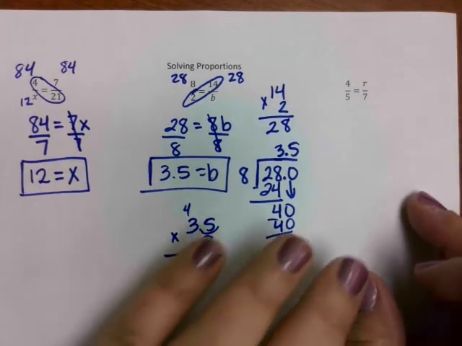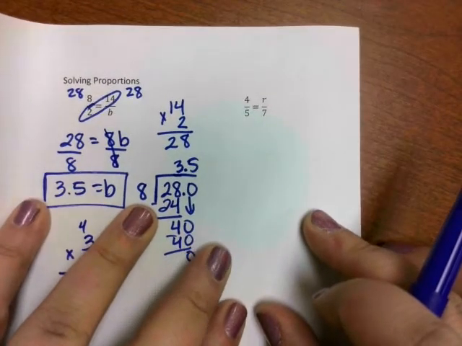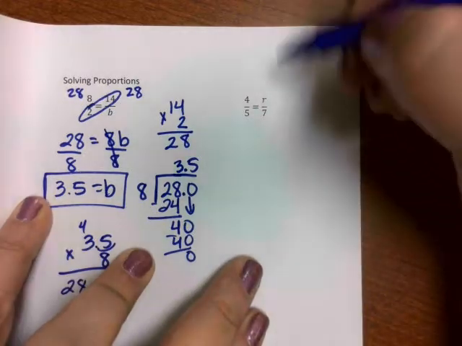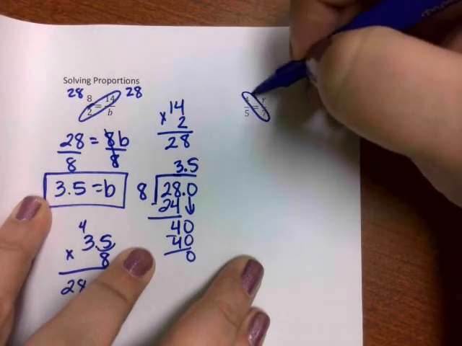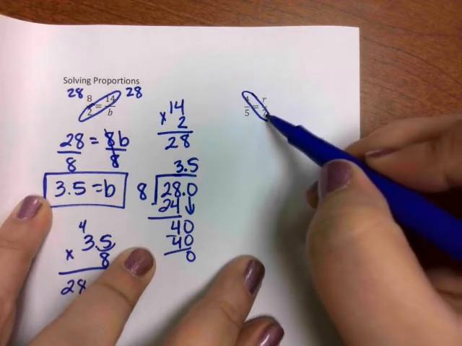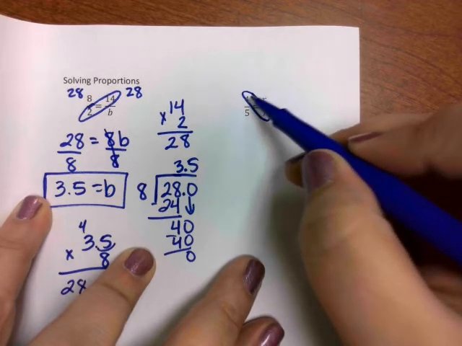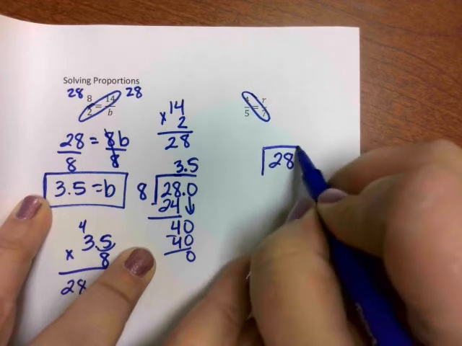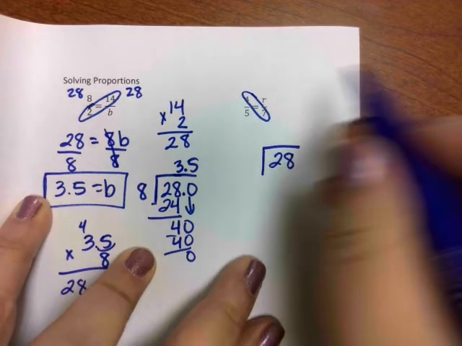All right, and then the last one, we have 4 over 5 is equal to R over 7. So we're going to cross multiply these two. Sorry, you kind of can't see the 4 anymore. So we're going to cross multiply those. 7 times 4 gets me 28. And then we're going to divide by 5.